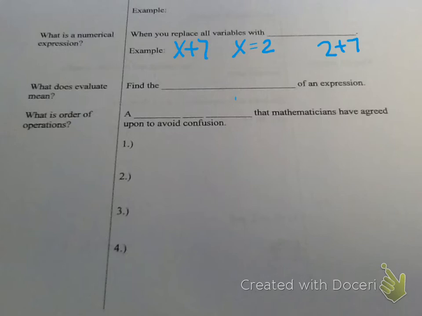You're going to see the word evaluate a whole lot coming up here, and so I want to talk to you for a minute about what that means. Evaluate means find the answer to, or find the answer of an expression. Order of operations, we already talked about. Order of operations is a set of rules that mathematicians have agreed upon to avoid confusion.